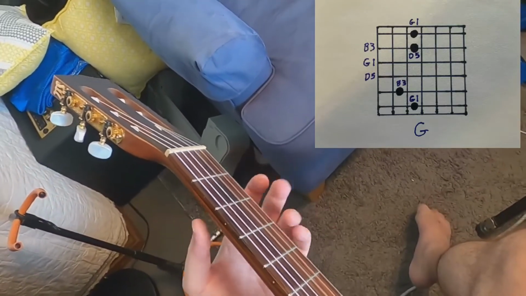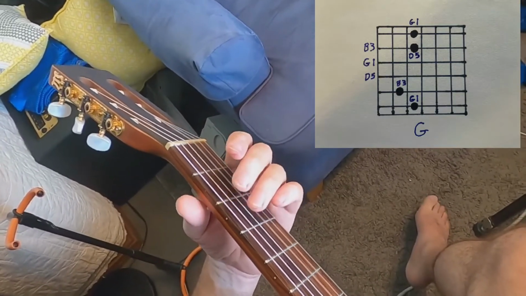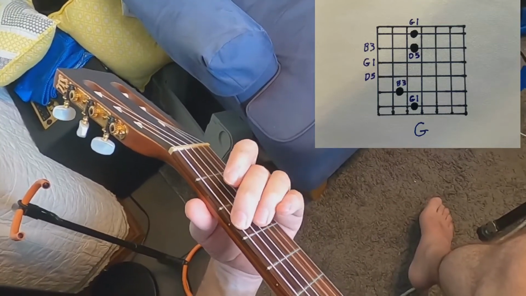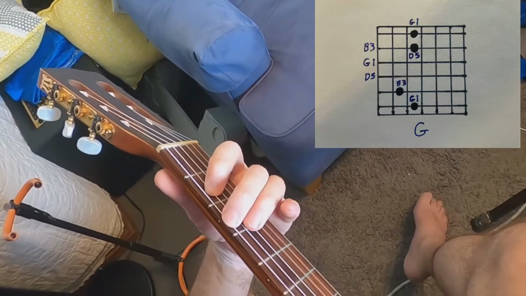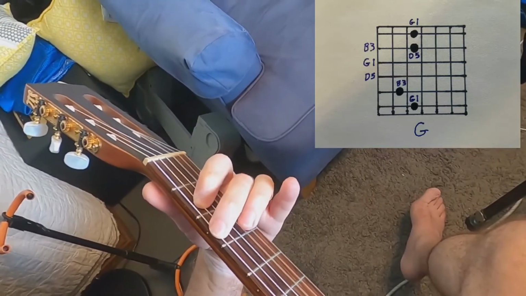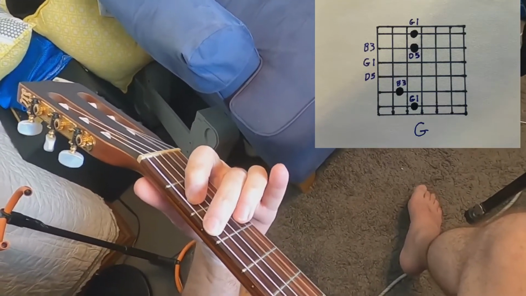So again, let's build that again. We have our E, top E string. We are going to play the 3rd fret, which is a G. Second string down, we're going to play 2nd fret, which is a B. The next string is open, which is a D. The next string down is a G. We're going to leave that open.